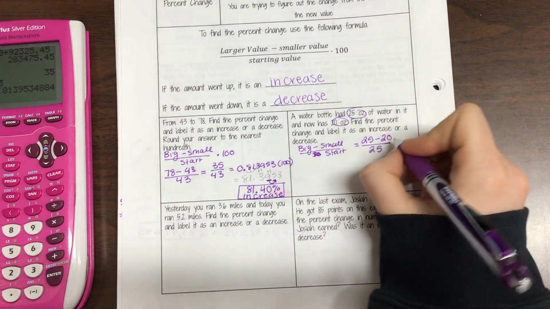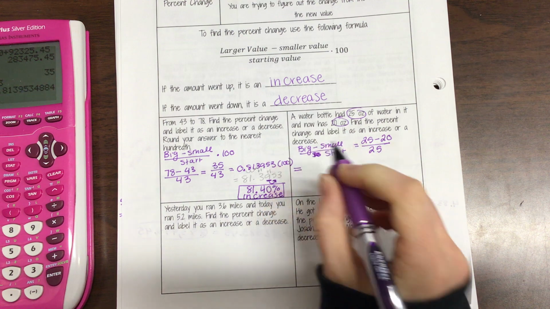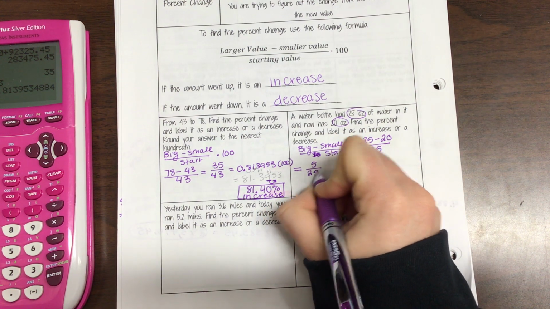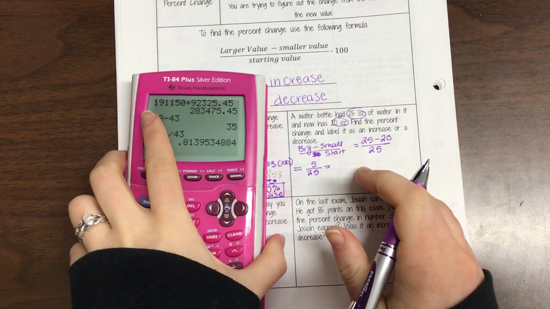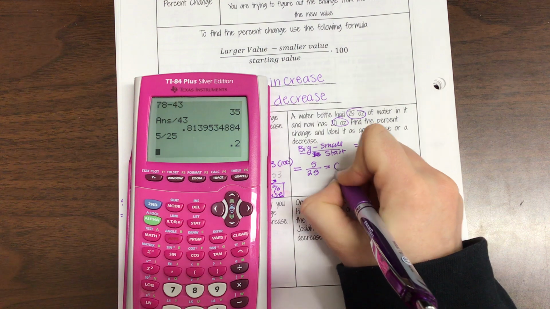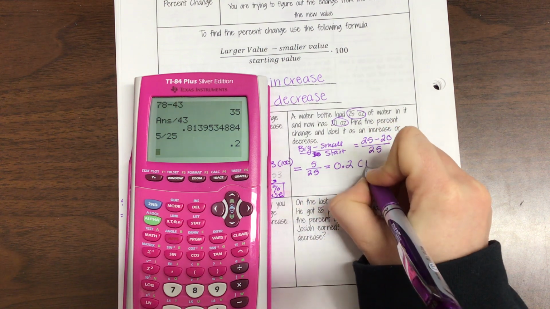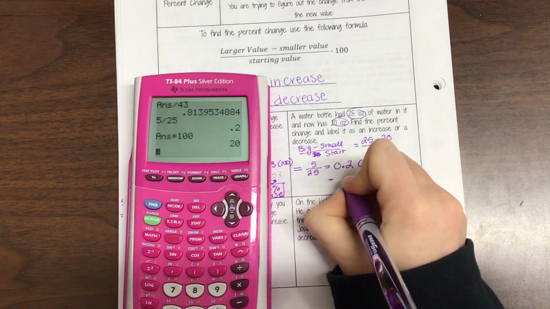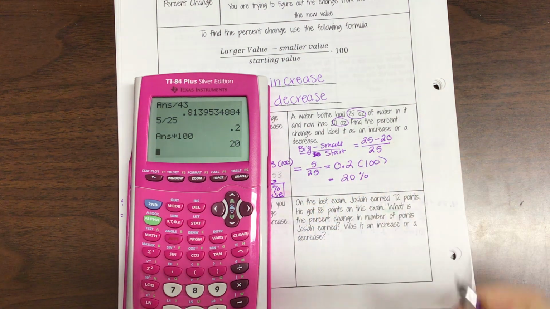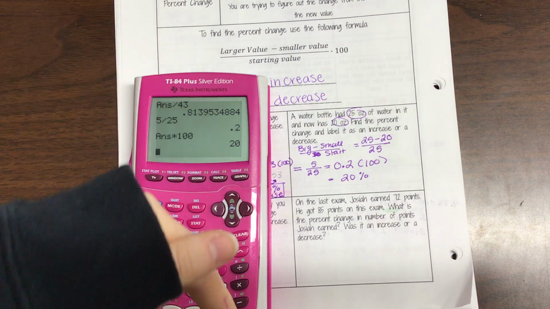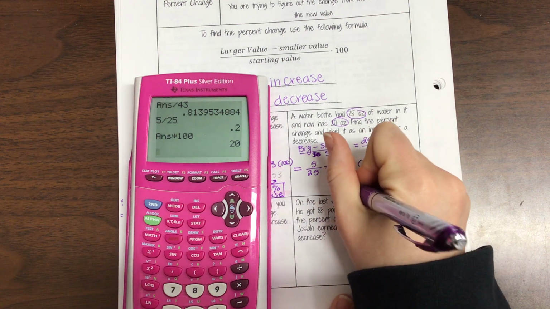Okay. 25 minus 20 is 5. So 5 divided by 25 is 0.2. So then times 100 is 20%. Okay. When it started, the water bottle had more water in it, so the amount of water went down, which is a decrease.